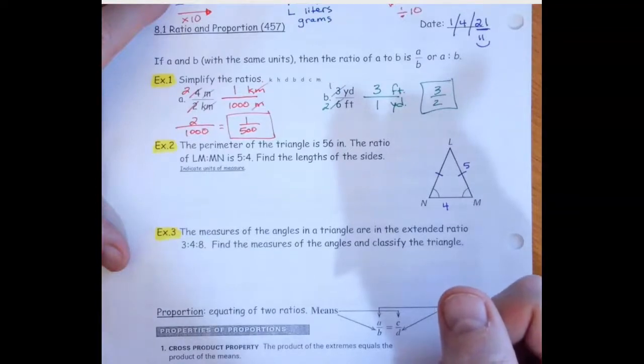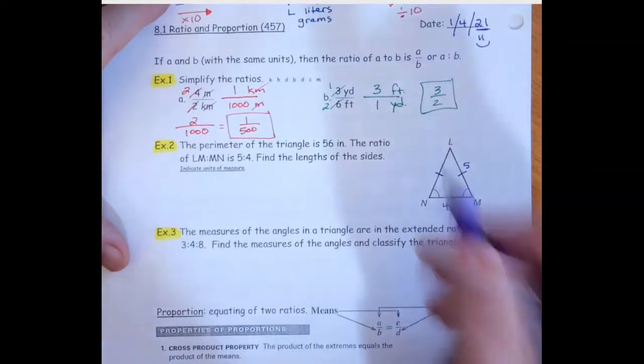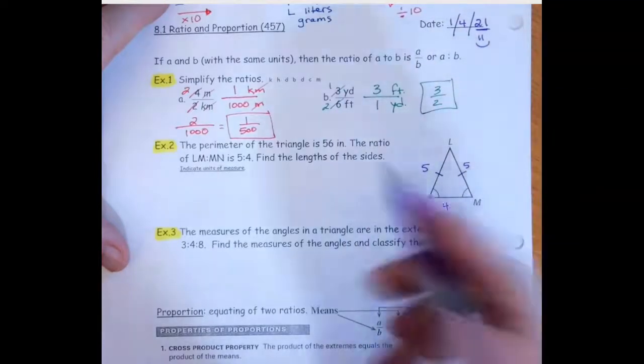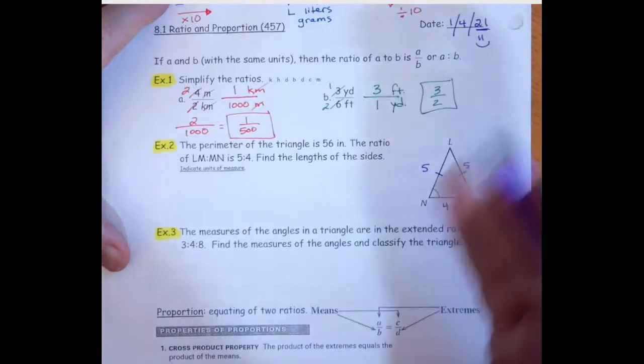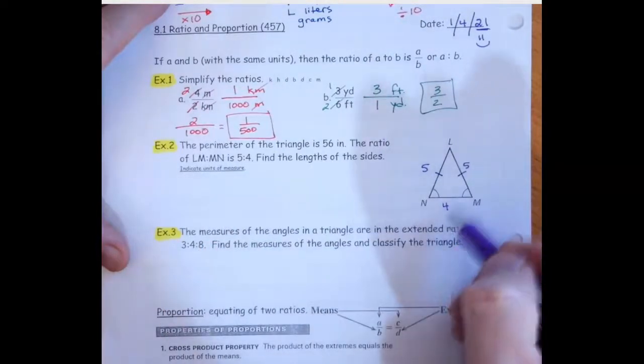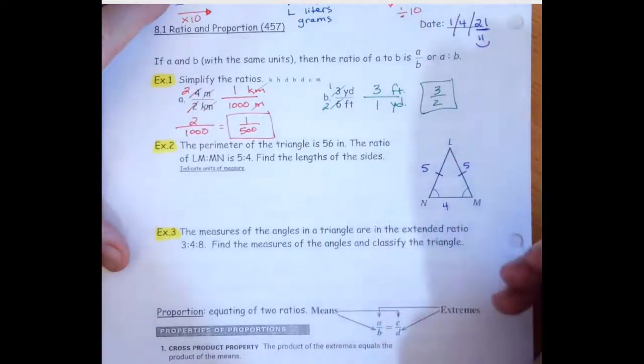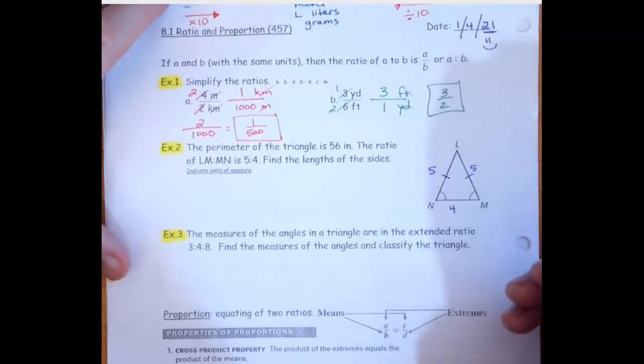Okay, so that's a review from first semester. So this is equal as well. Now if I add those up, that's only 14, that's not 56. That's because we were given this ratio, and the ratio would have been reduced. So what we do, this is a common thing, we're going to use this for a couple different things.